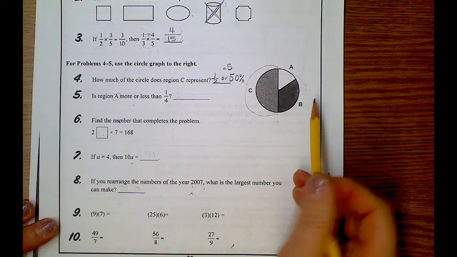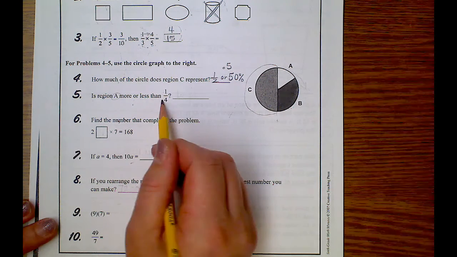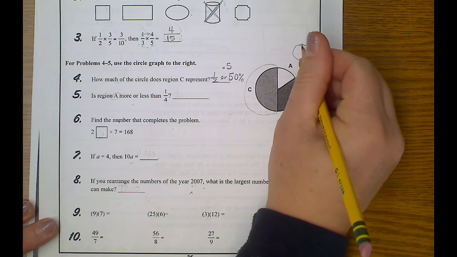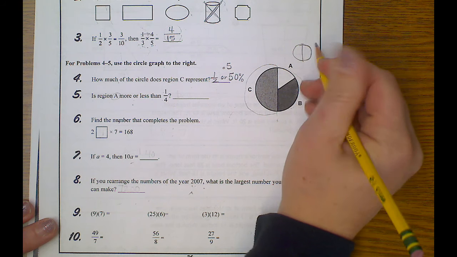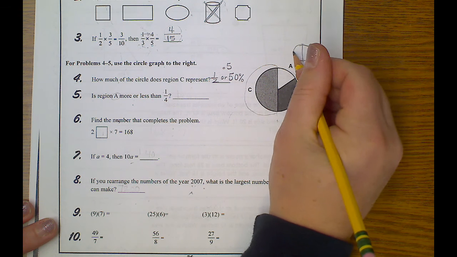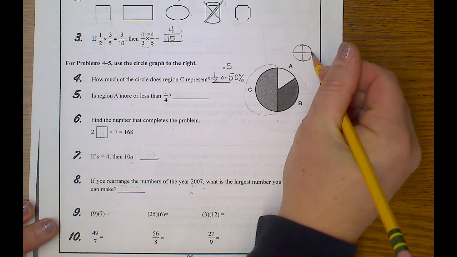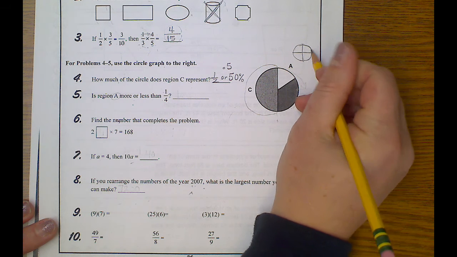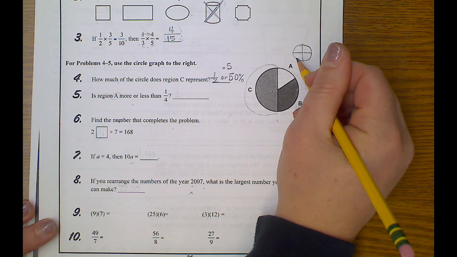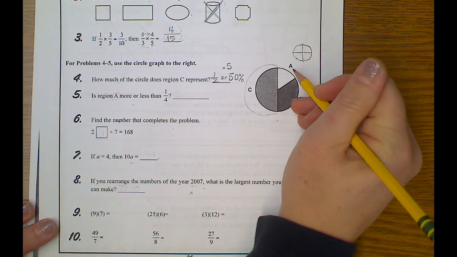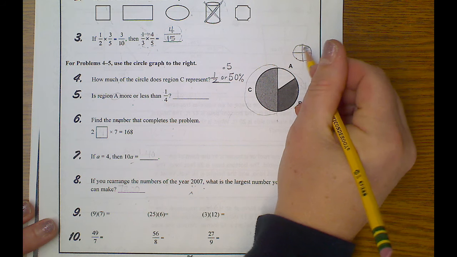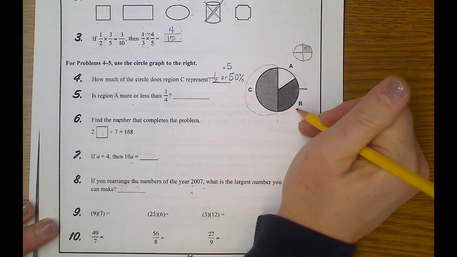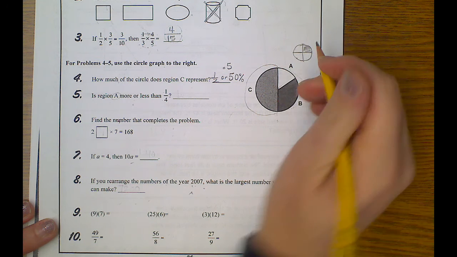And then it says, is region A more or less than 1/4? Okay, so when you're looking at a fourth, I'm just going to draw a circle here. If I had half, that would be half on this side, or on either side of that line. And then if I did another half, that would be quarters. Just like a quarter of the dollar, there are 4 parts. 4 quarters make a dollar. In this case, 4 quarters equal a whole circle. So it says section A, is it more than this quarter or less than? Well, if it was more than, it would be on this side. B is more than, but A is actually less than.